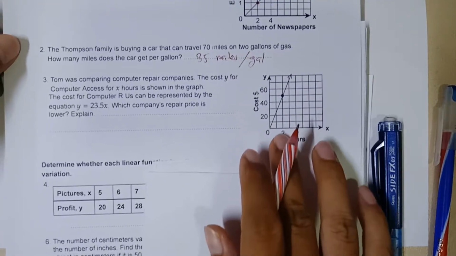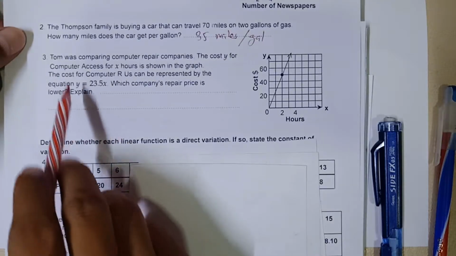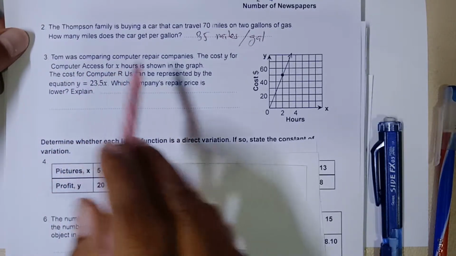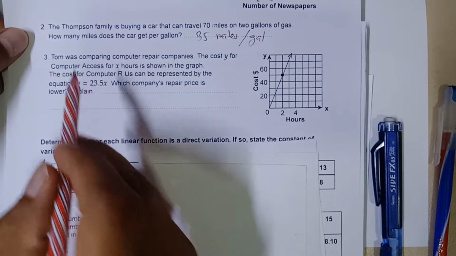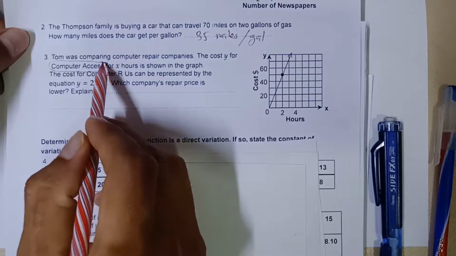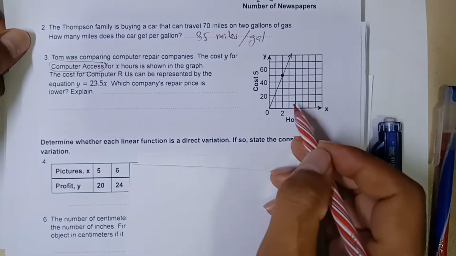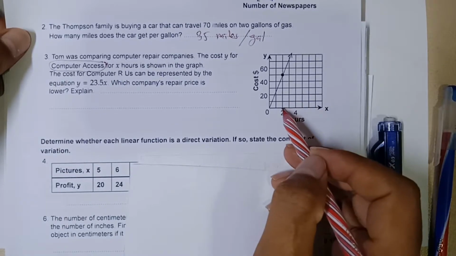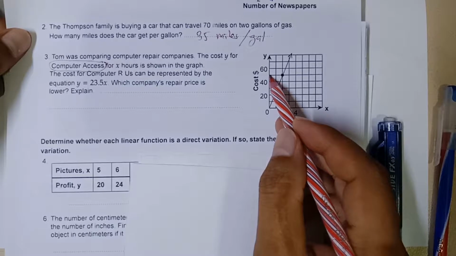Okay, number 3. Tom was comparing computer repair companies. We have 2 companies. One is Computer Access, which is shown in this graph. If you look here, 2 hours costs $50.